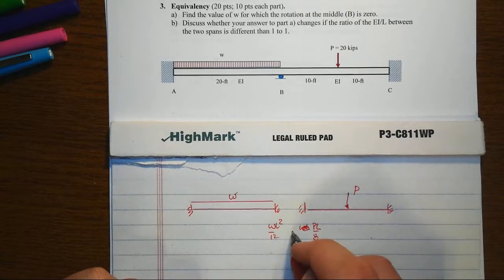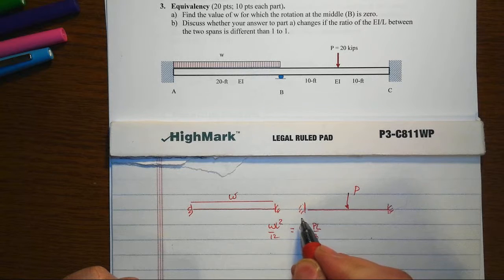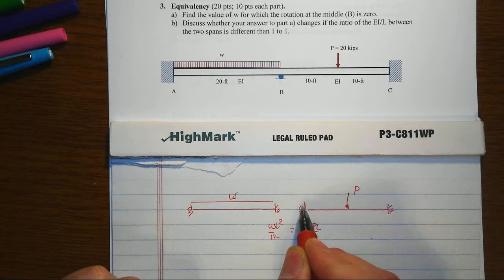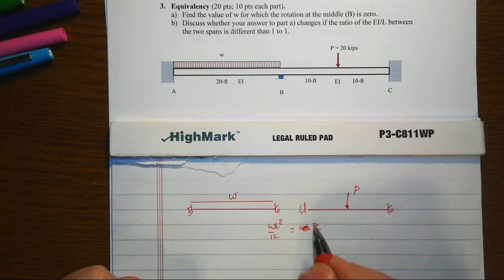Why do I say this has to be the case? Because think about moment distribution. We lock all the joints down, we've figured out the relative stiffnesses, but the big thing is if the two moments are equal and opposite to each other, there's no unbalanced moment. I can then release the joint and nothing happens. So if it starts off at 0 rotation and we're in equilibrium and I let go, nothing's going to happen.